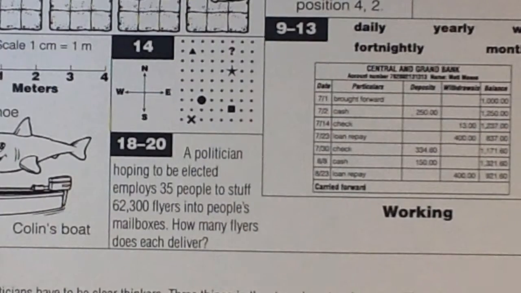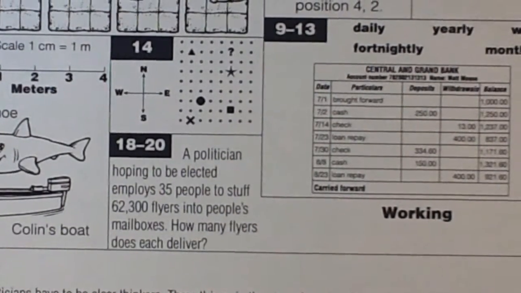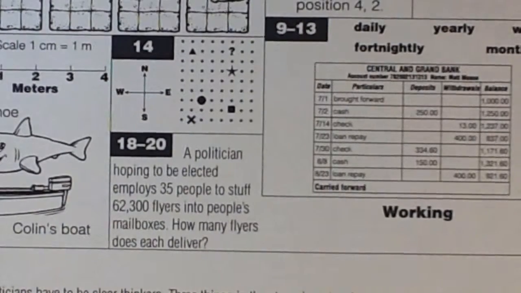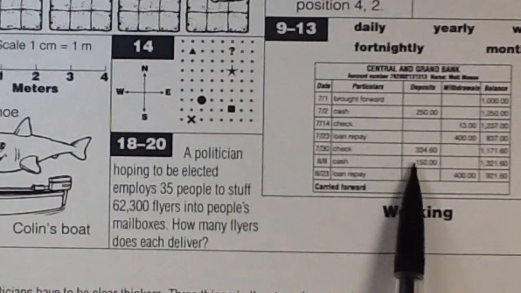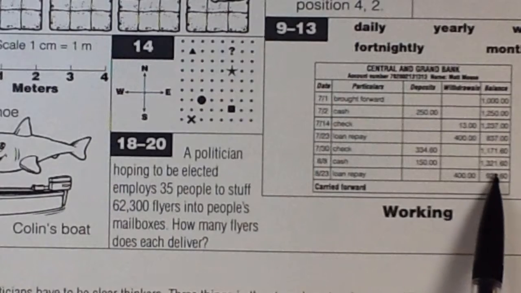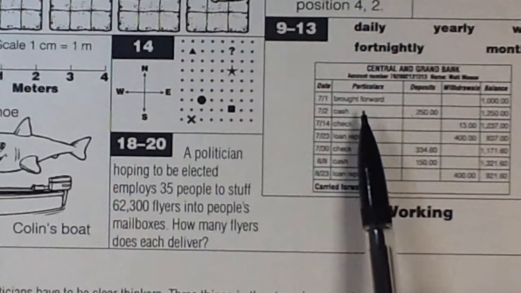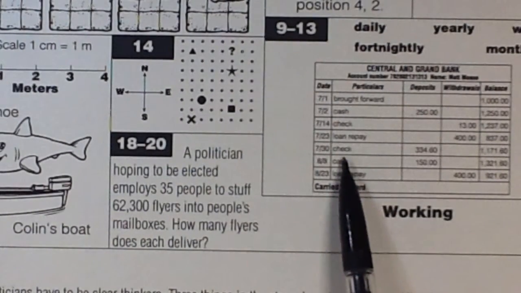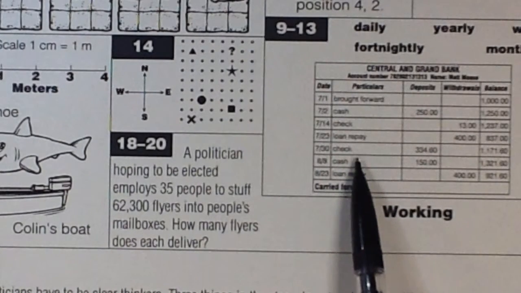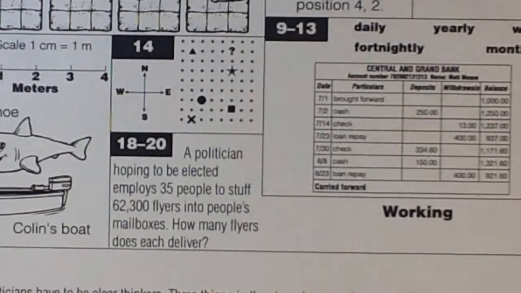Number 10. How much was in the account on August 8th? So here's August 8th. They put in $150 and their new amount is right there. Number 11. How much did Ron deposit in cash on this page of his account book? So anytime you see cash deposit, here's a cash deposit. This one is a deposit, but it's a check. And this one here is cash. So how much did Ron deposit in cash on this page?